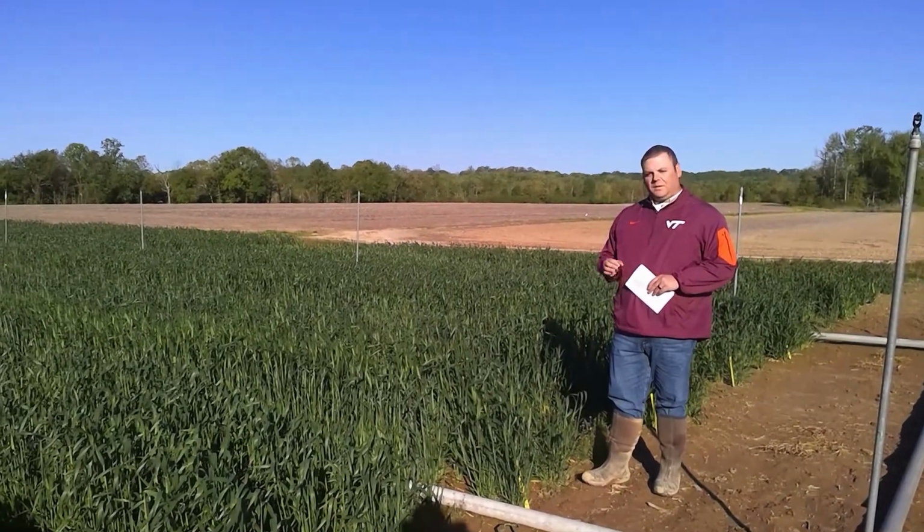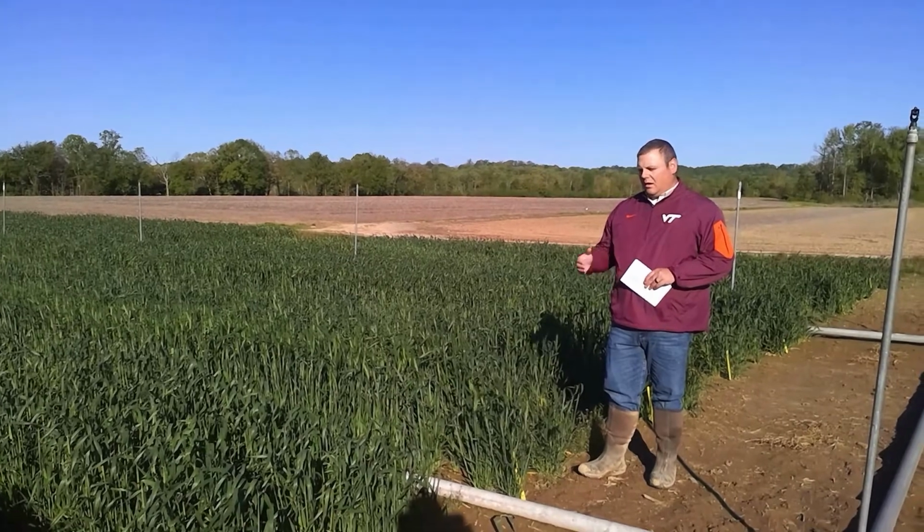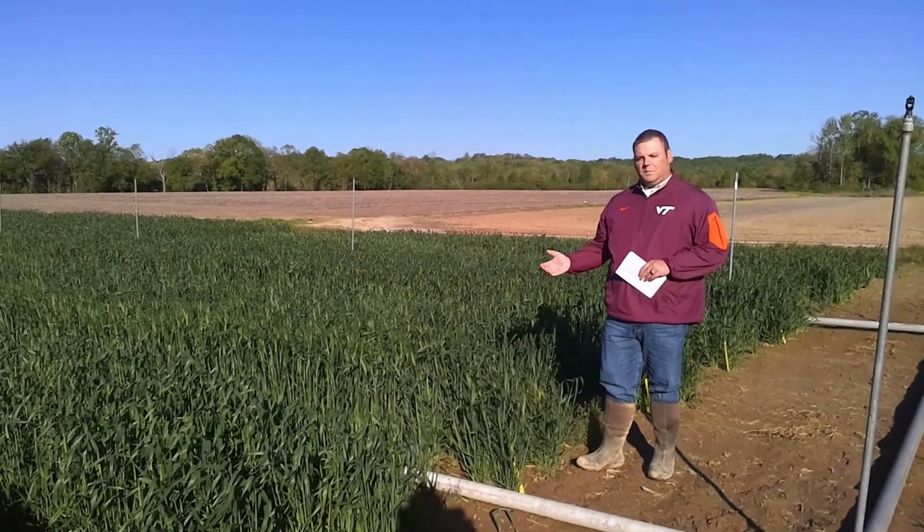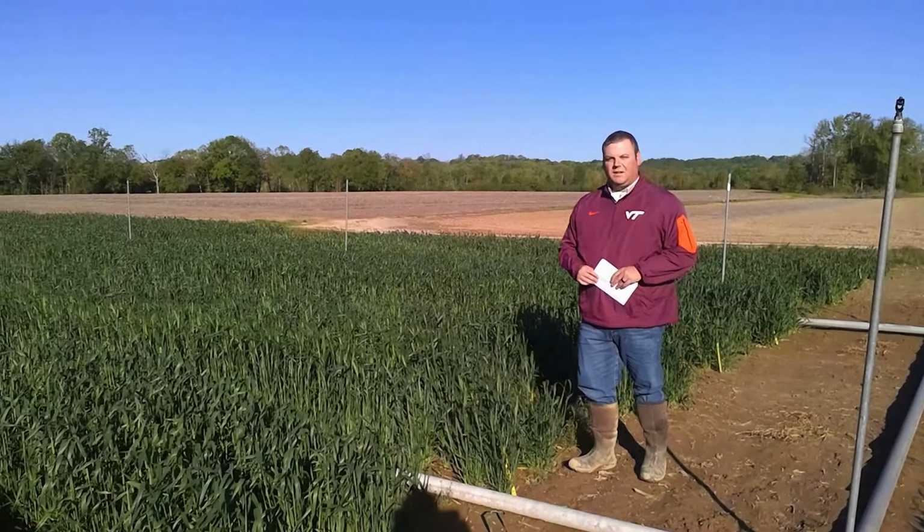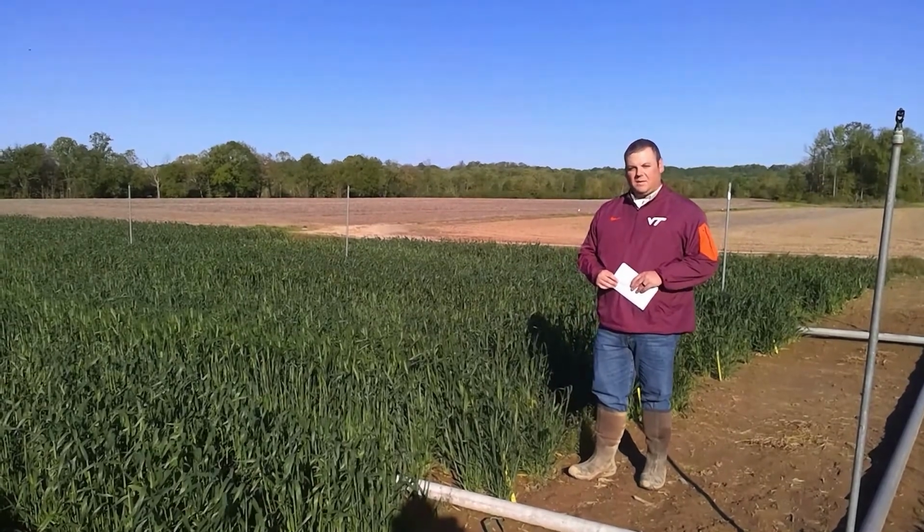And so if we think about the disease triangle, our small grains are most susceptible to Fusarium infection during anthesis or flowering.